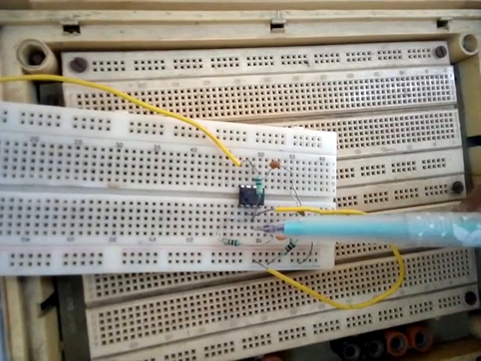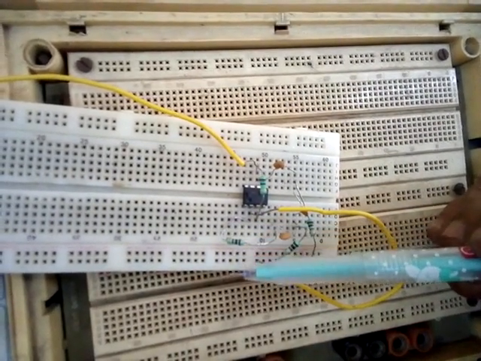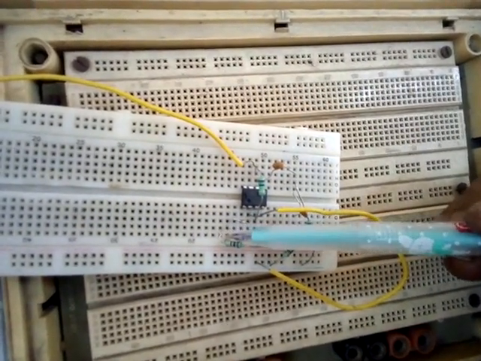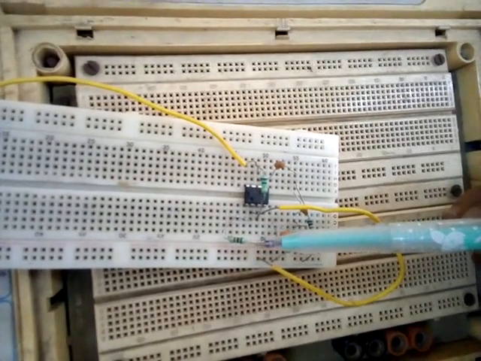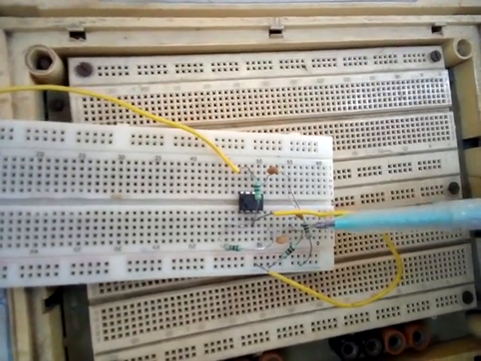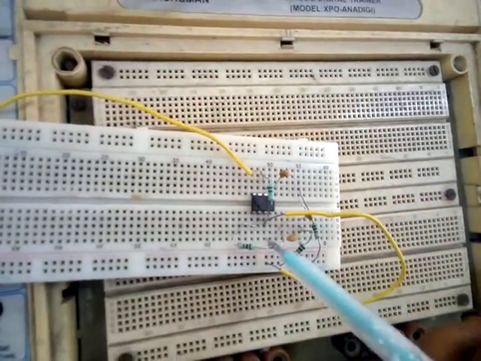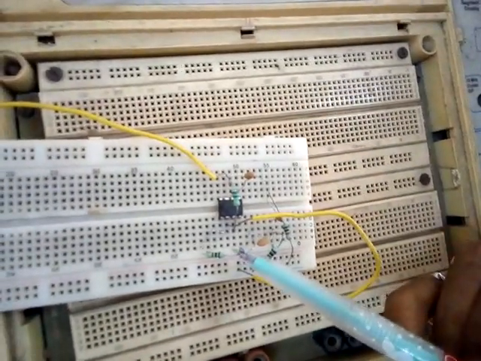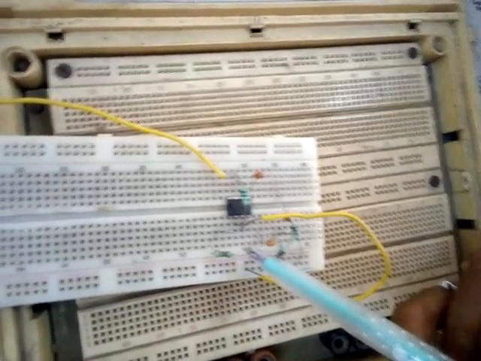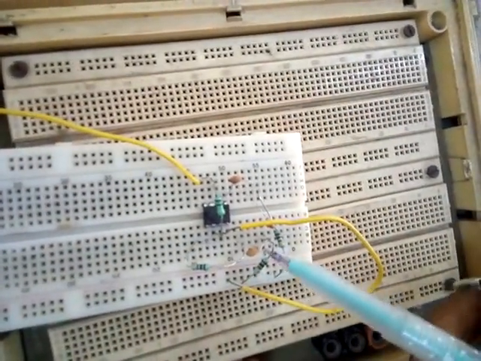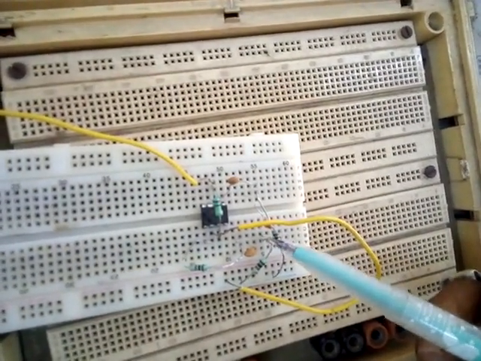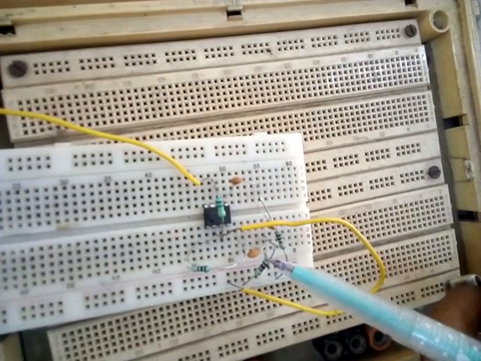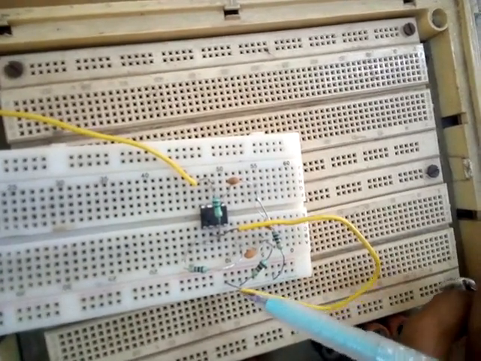At pin number 2, one resistor is connected. You can see one resistor is connected. The other end of the resistor is connected to the capacitor. You can see it, this one. Two capacitors are connected at that point, and another resistor, that is R2, is grounded. This is the ground point.